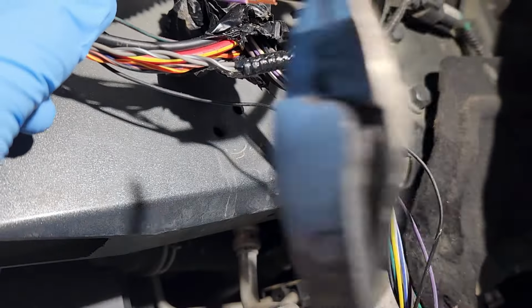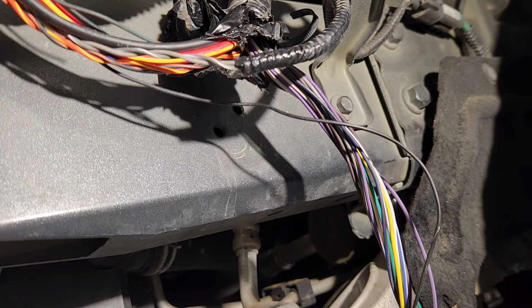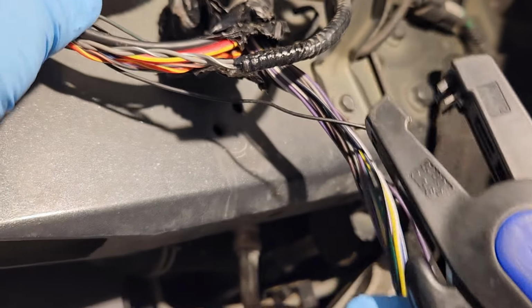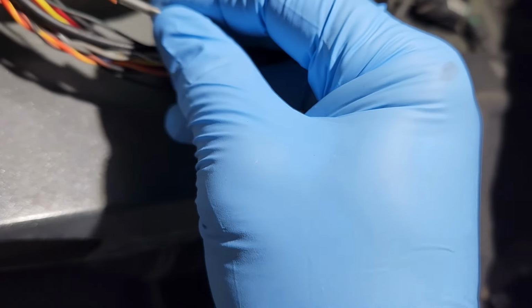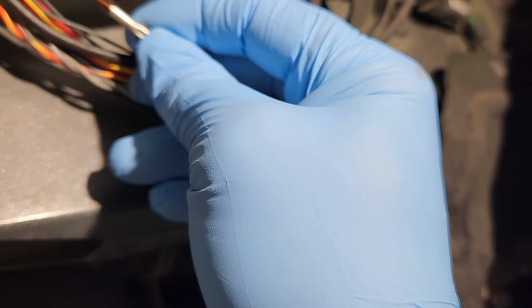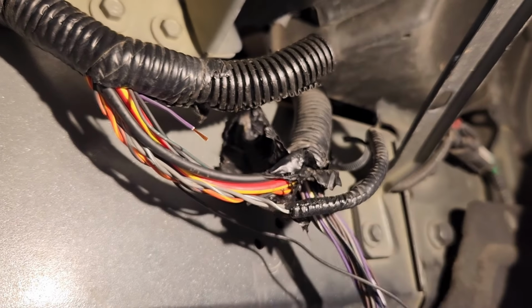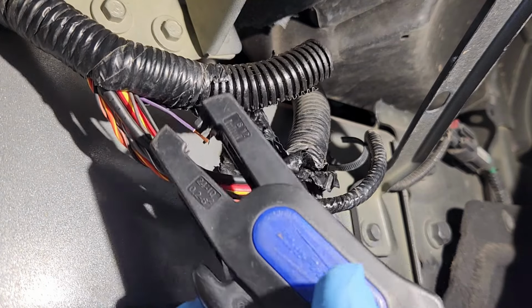And we're going to go somewhere right about here. Now I want to see how much of this can be filled up. Yeah, I think I could probably bend that in half and double it up, so I think I will strip some more insulation off of it.